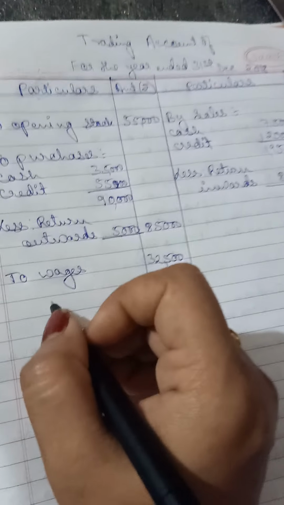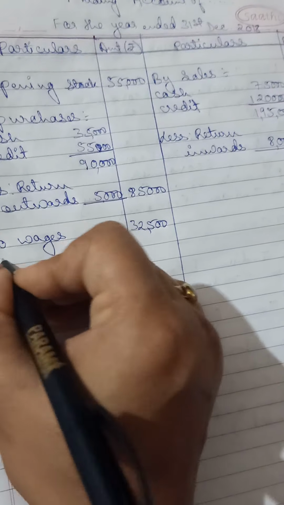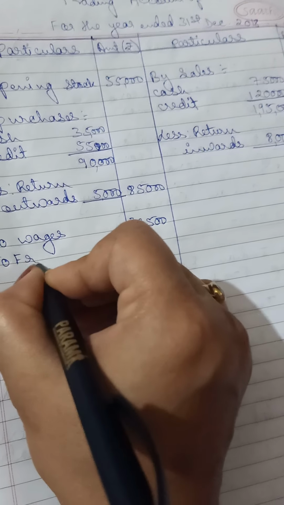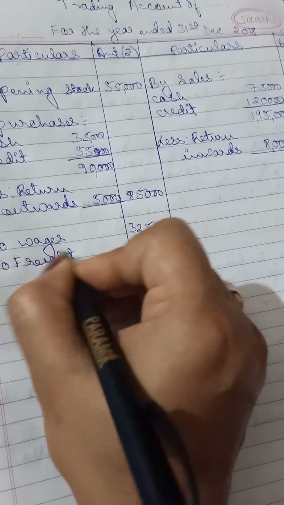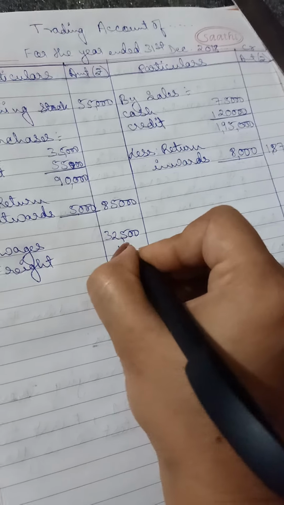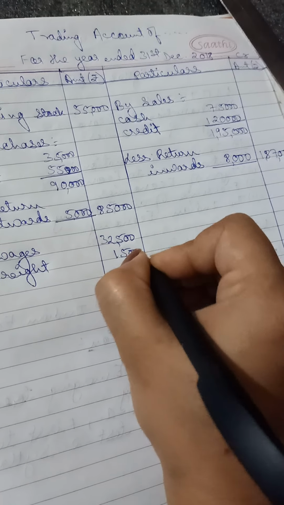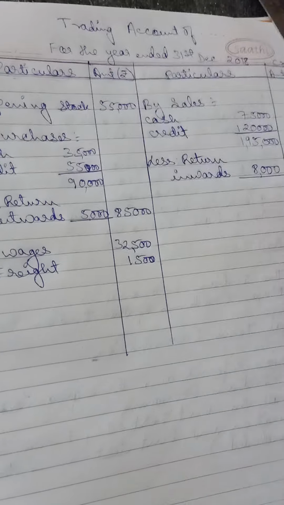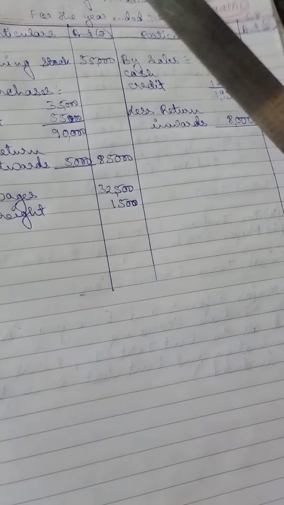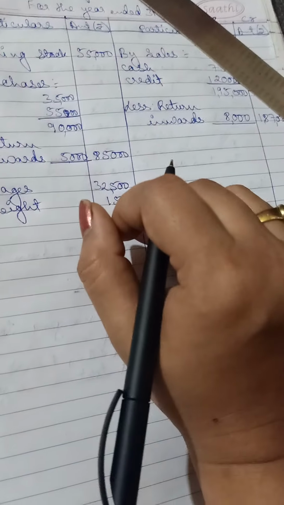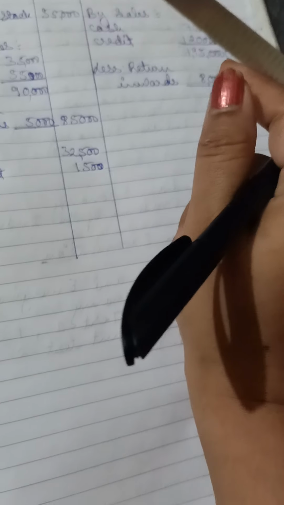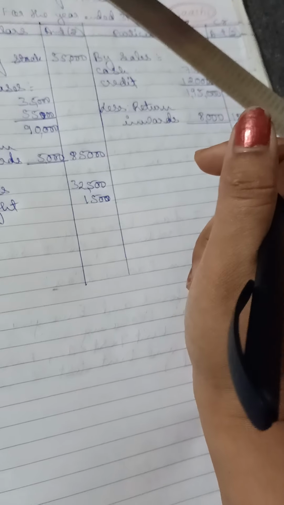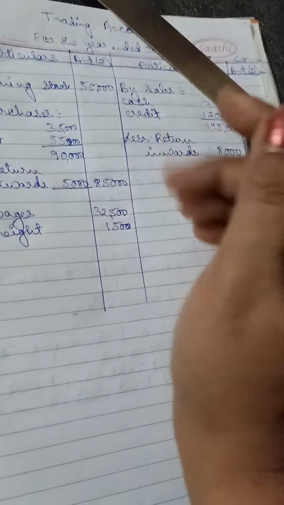Next is freight. Freight is also a direct expense. Freight 1,500. Then cash. Cash in hand is a current asset, so it won't be recorded in this trading account. Afterwards, when we make the third account, that is the balance sheet, we will record it. So we will not record cash here.